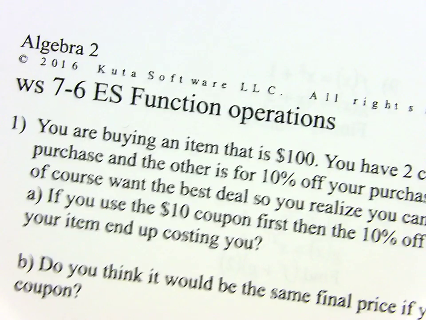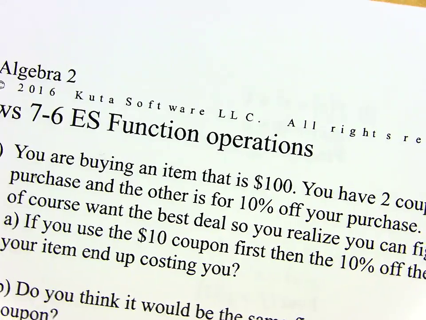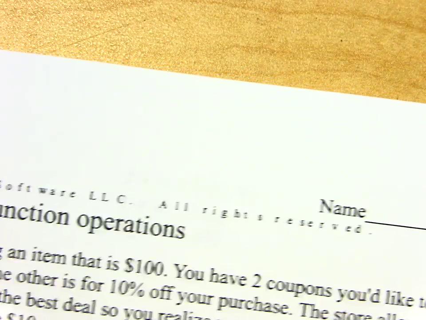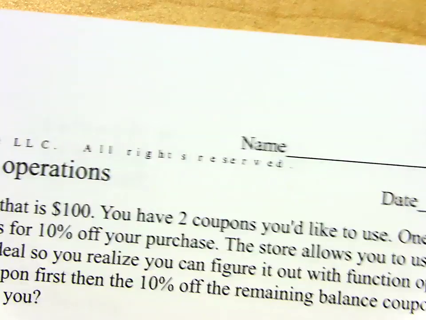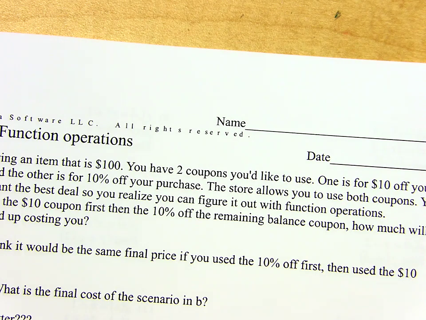So let's say you are buying an item that's $100. You have 2 coupons you'd like to use. One is for $10 off your purchase and the other is for 10% off your purchase. The store will allow you to use both. You of course want the best deal, so you realize you can figure it out with function operations.